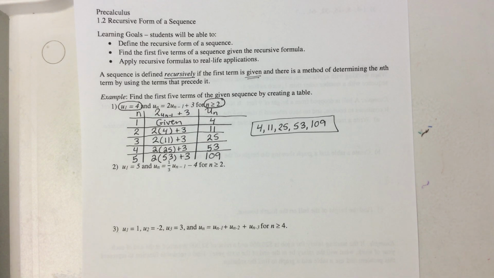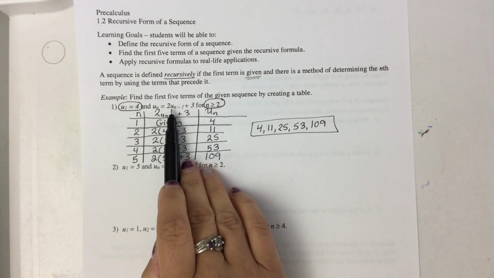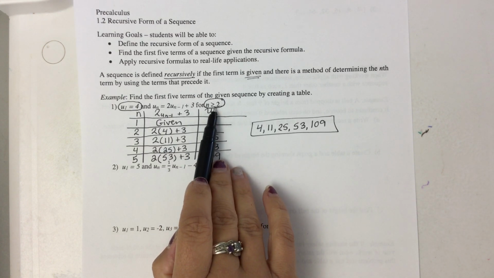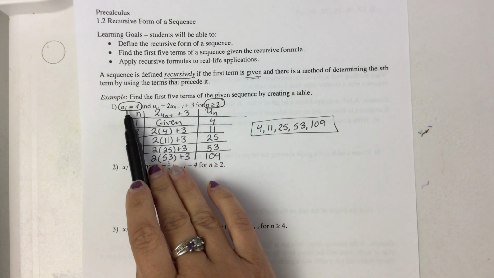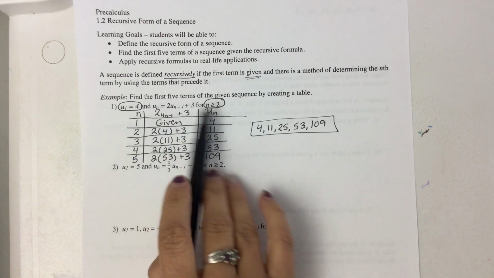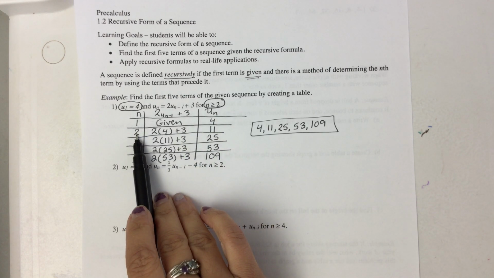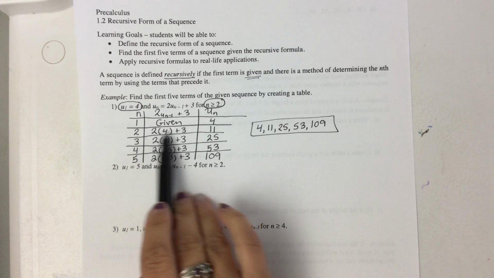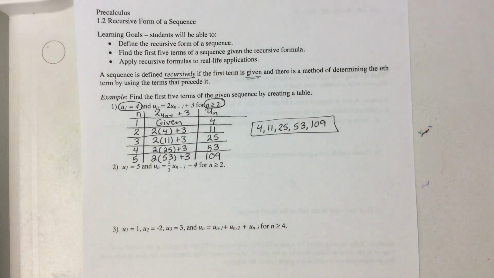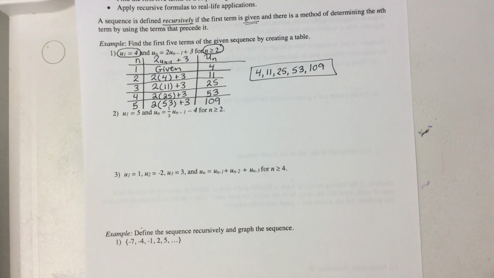And you may have noticed there is a little domain indication. It says that n is greater than or equal to 2. What that means is this formula works for the second term and above. Remember that first term has to be given. So that's all that this tells you, is once you get to number 2, like we did the second term, that's when you start using the equation. Okay, let's look at another one.